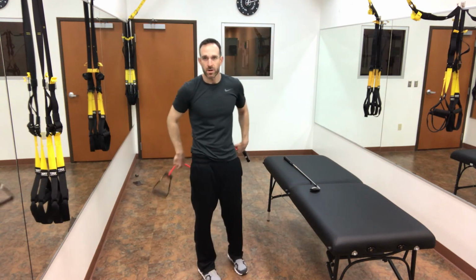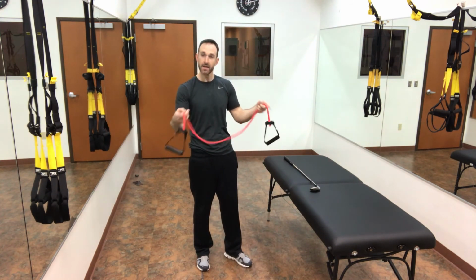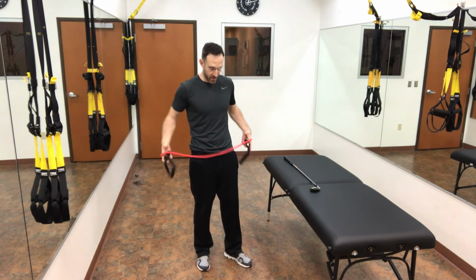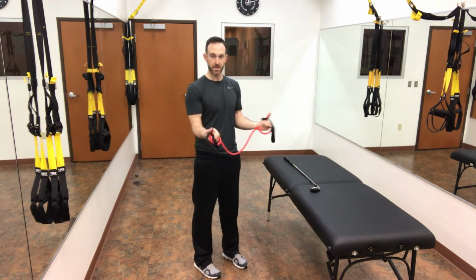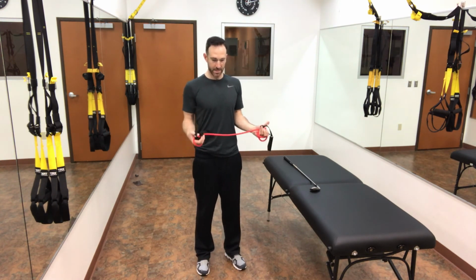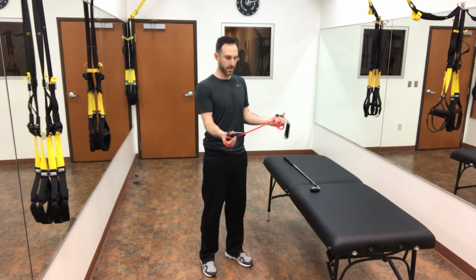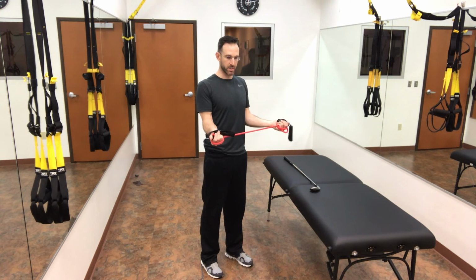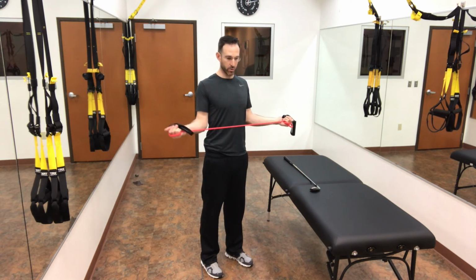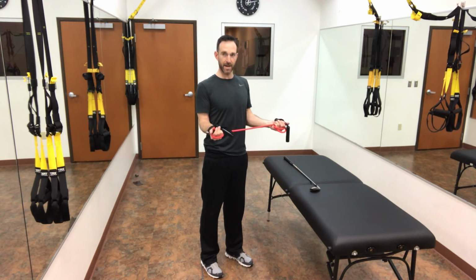After doing that, to work on the lower trap, what I want you to do is take the band, palms up, thumbs out, wrap it around a couple times, and standing nice and tall with your core nice and tight, keep your elbows tucked at your side and pull your hands out and pull your shoulders down at the same time. Pause for 3 to 5 seconds and then come back in.